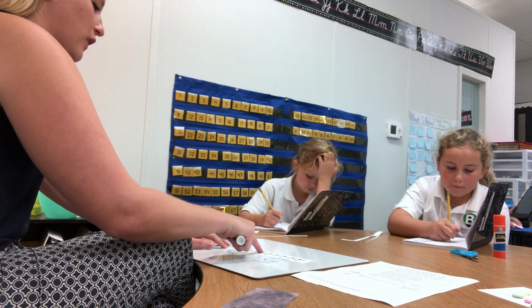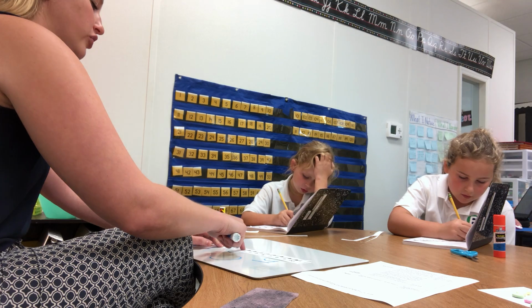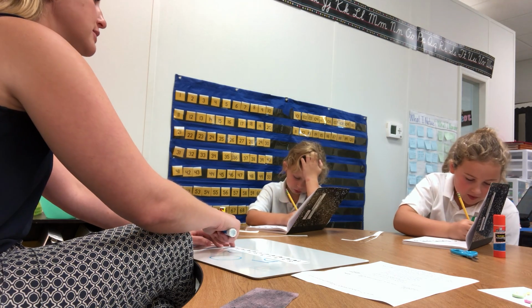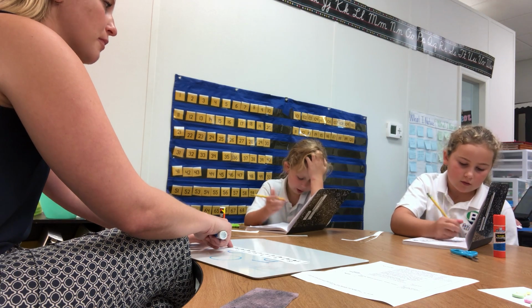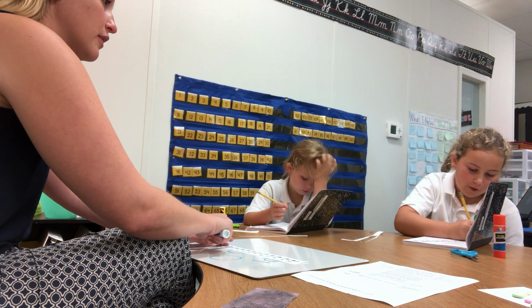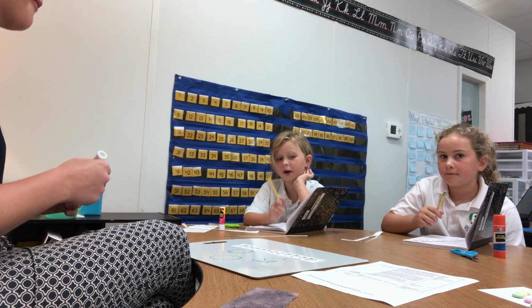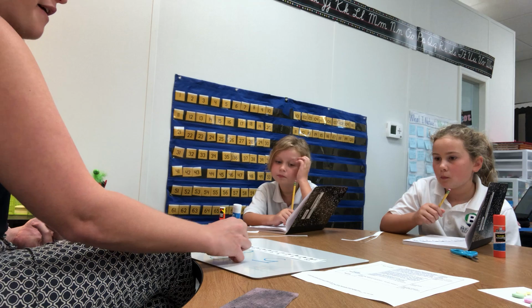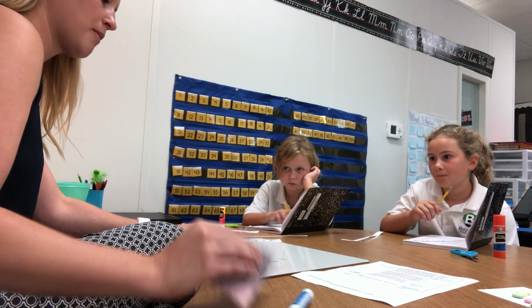Touch 5, ready? 5, 4, 3, 2, 1, 0. How many humps? 5. So Amelia, we are descending by how many? 5. By 5. Very good. Okay, let's do one more like this, and then I'll give you some practice to do.